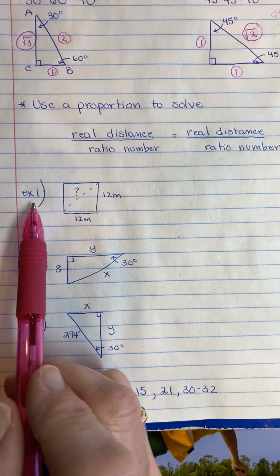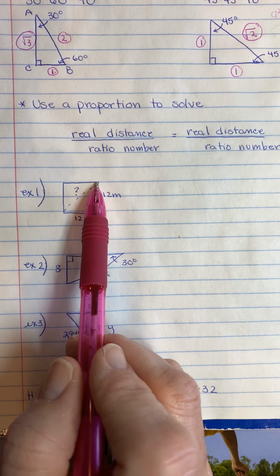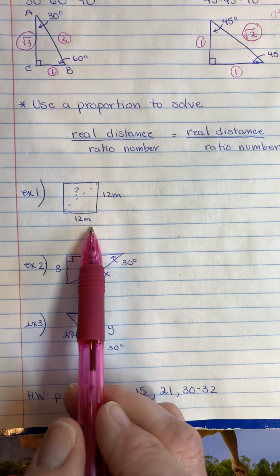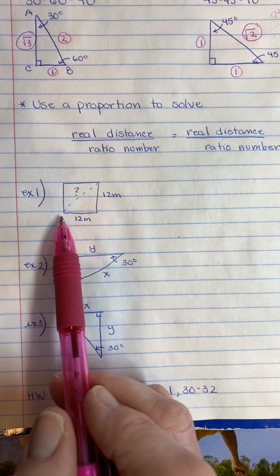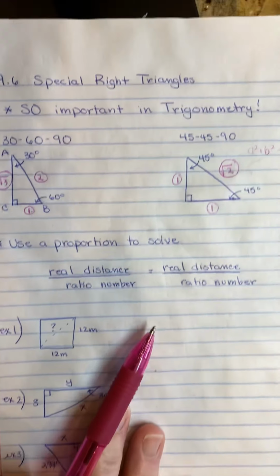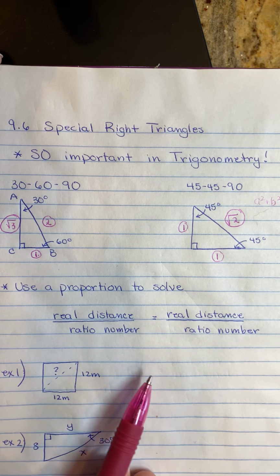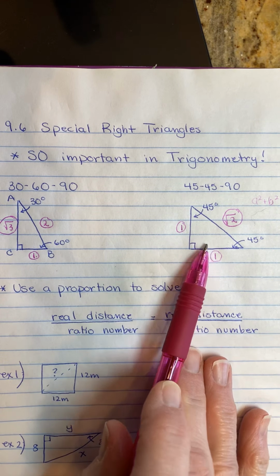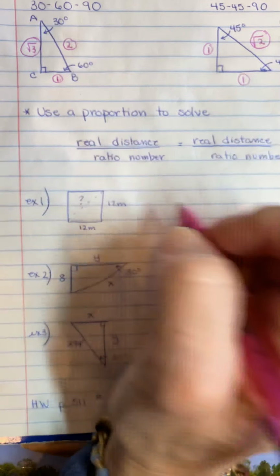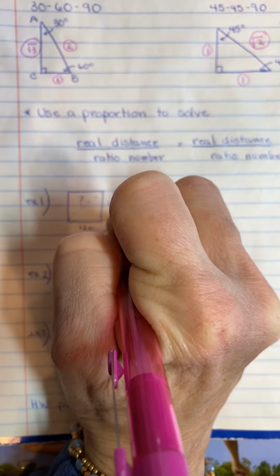Here's example 1 in your book. It says we have a square mat, square, so each length of side is 12 meters. How long is the diagonal? Well, if we have a square, we recognize which triangle we're working with. We're working with this one, right? Okay, so we always start with a picture. I'm going to put my ratio numbers in.